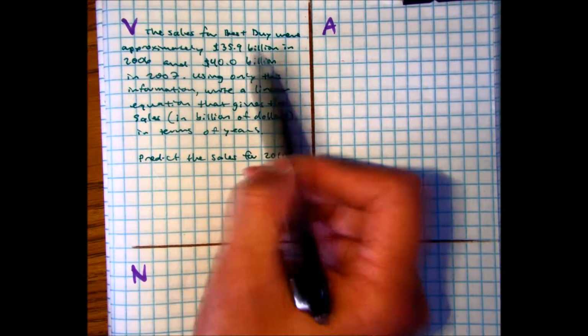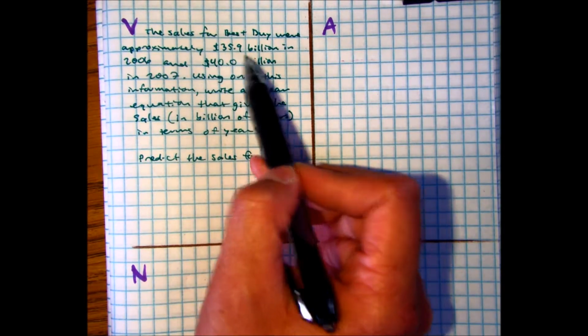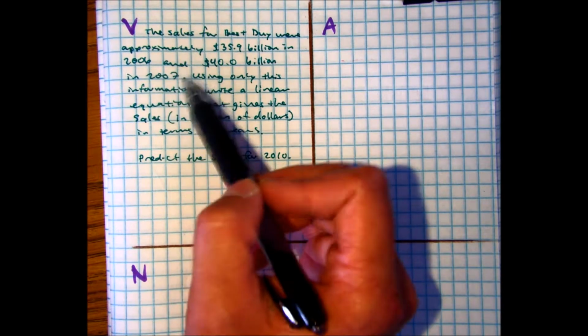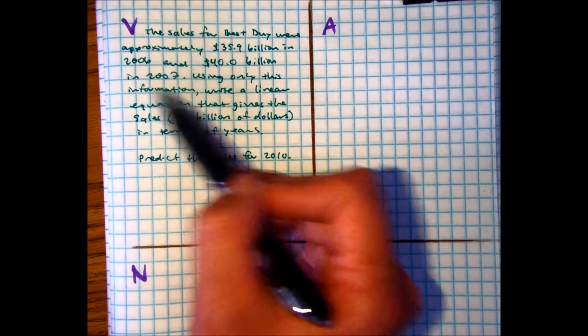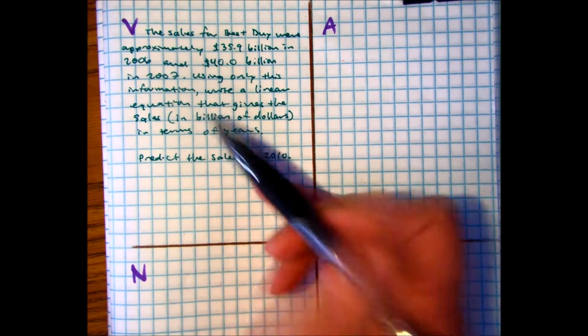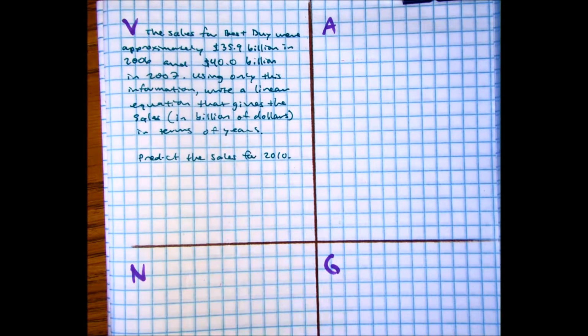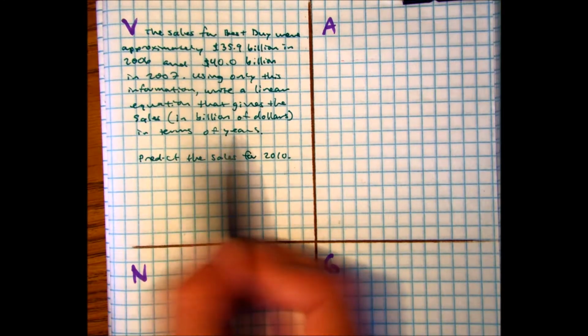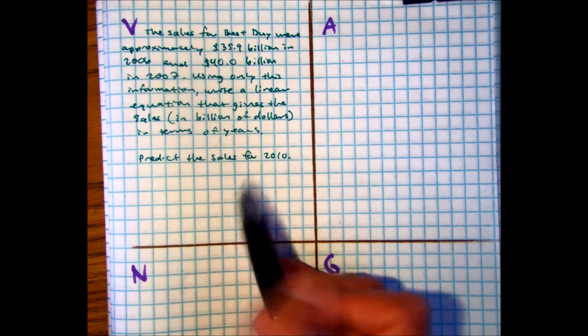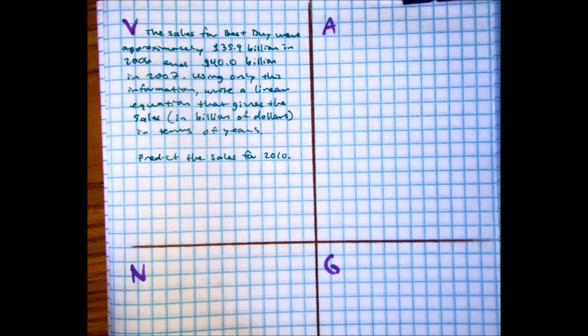The sales for Best Buy were approximately $35.9 billion in 2006 and $40.0 billion in 2007. Using only this information, write a linear equation that gives the sales in billions of dollars in terms of years. Predict the sales for 2010.